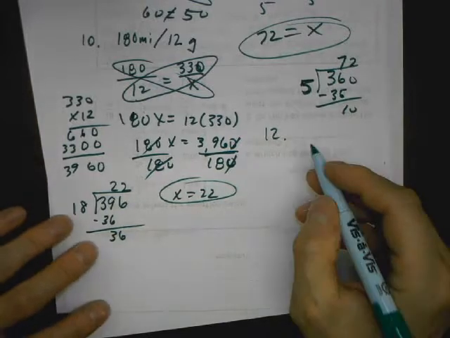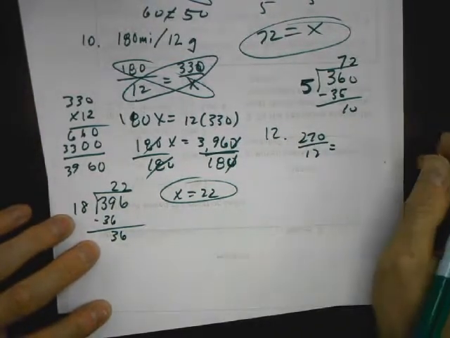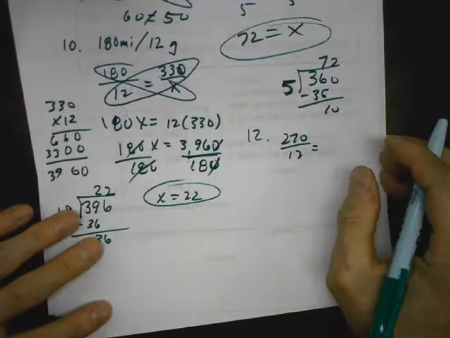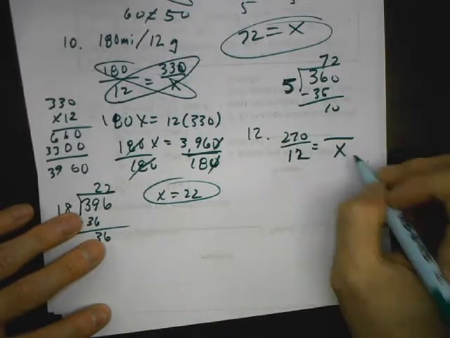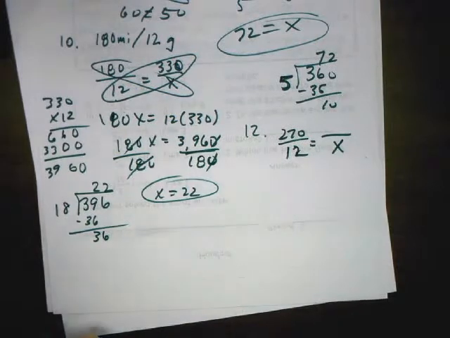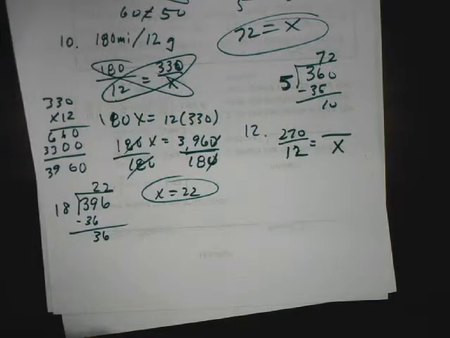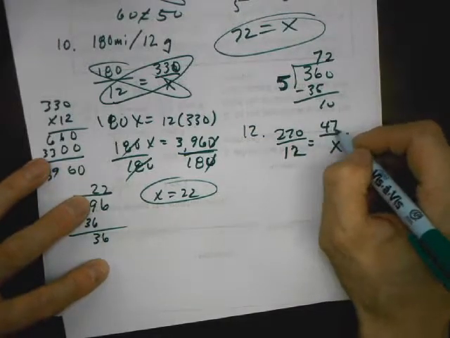Number 12 says a car traveled 270 miles on 12 gallons. How many total gallons? Okay, total means we're going to add something, right? They're asking us for gallons, so we put X where the gallons goes, right? Gallons on bottom, so I put gallons on bottom. For an additional 200. Additional means I have to add. So I add 200 to this.